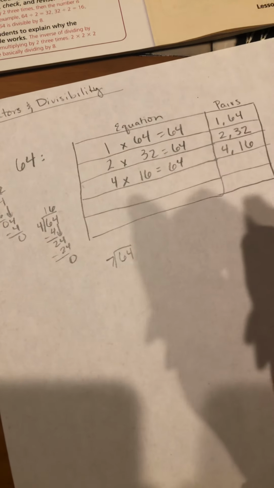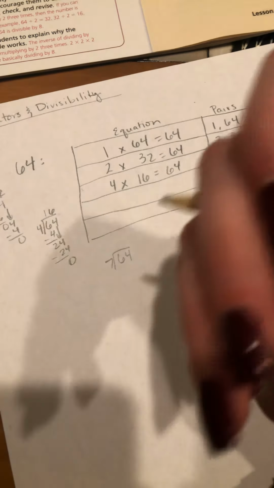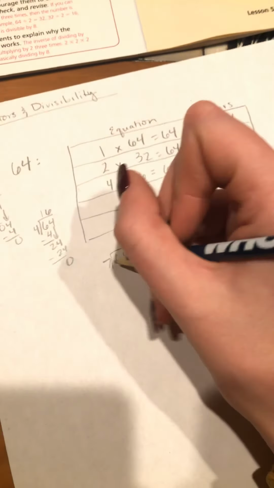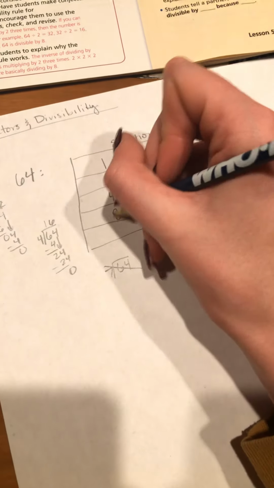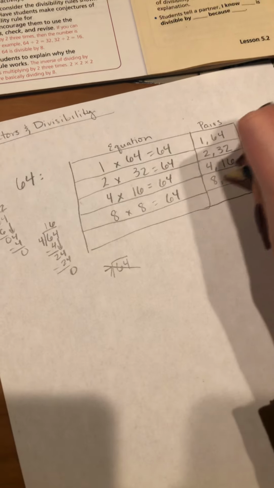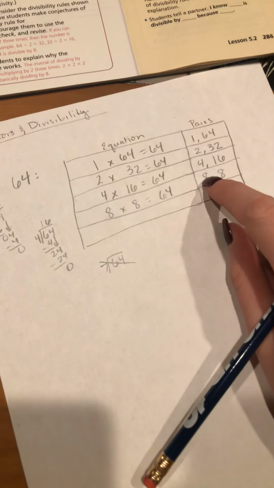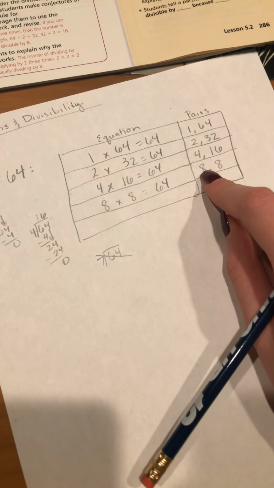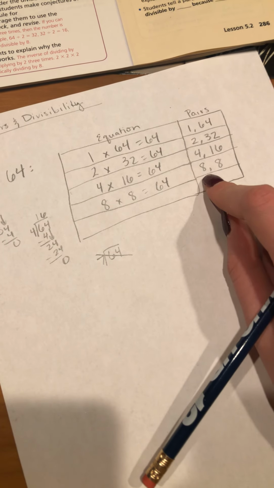Sometimes we'll start thinking, okay, I know my basic facts. I know 7 times 10 is 70, 7 times 9 is 63, so I know that this isn't going to work. 64, can I do 8 times something and get 64? I know 8 times 8 gets me 64.